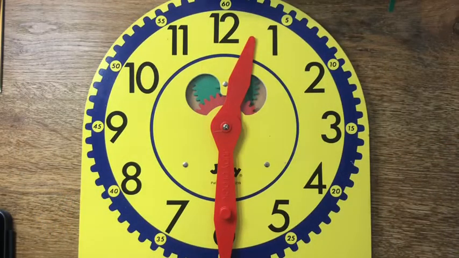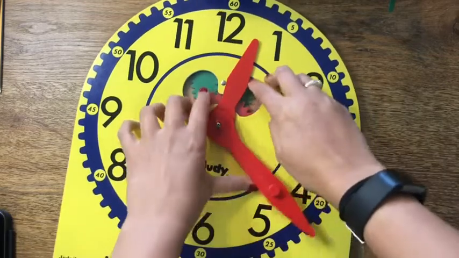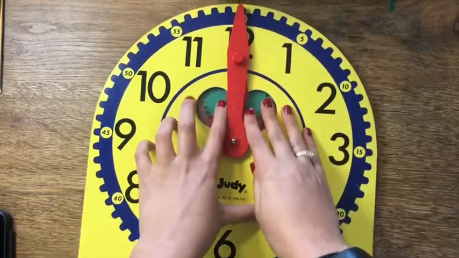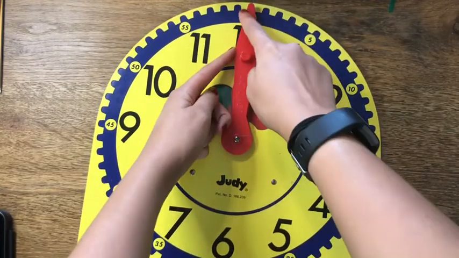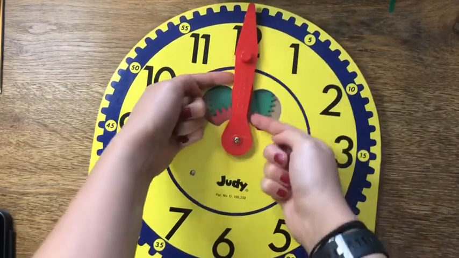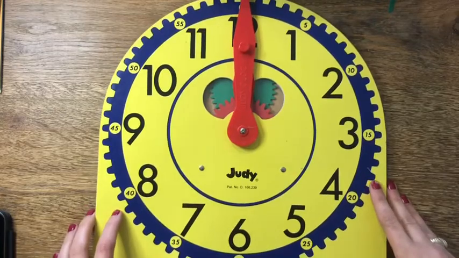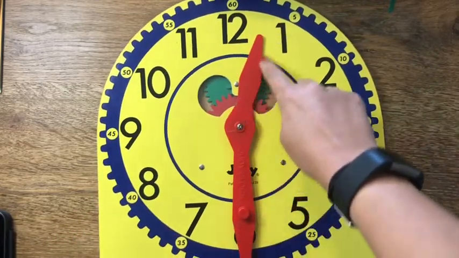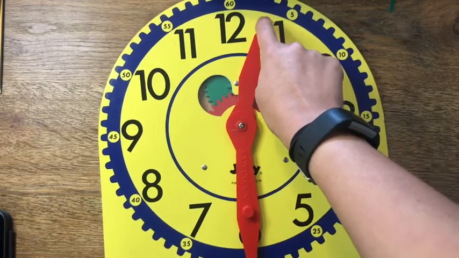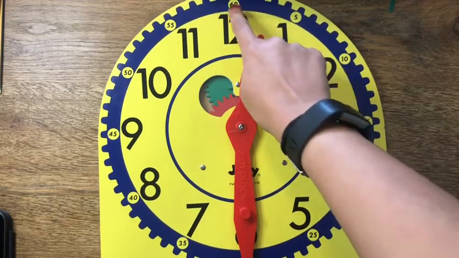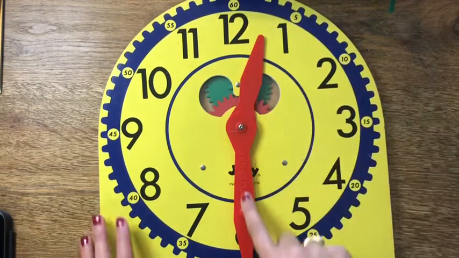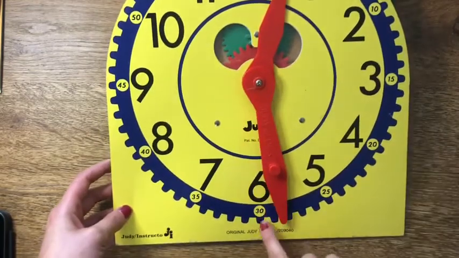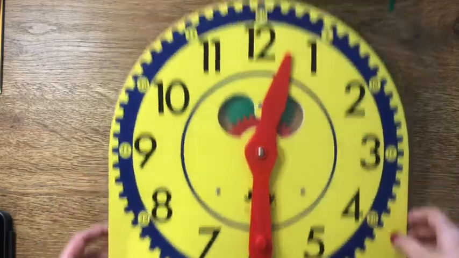So we have talked about time to the hour, right? So if it were 12 o'clock, the minute hand would be pointing at the 12 and the hour hand would be pointing at the 12 underneath, okay? So we've also talked about time to the half hour, which is when the hour hand is halfway between the hour it is and the hour that it will be. And then the minute hand is at the 6, which we know equals 30 minutes. You can see that right there, okay?